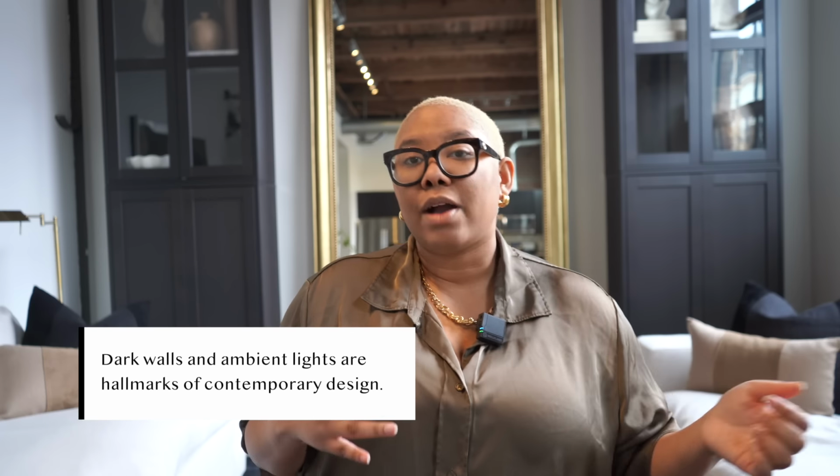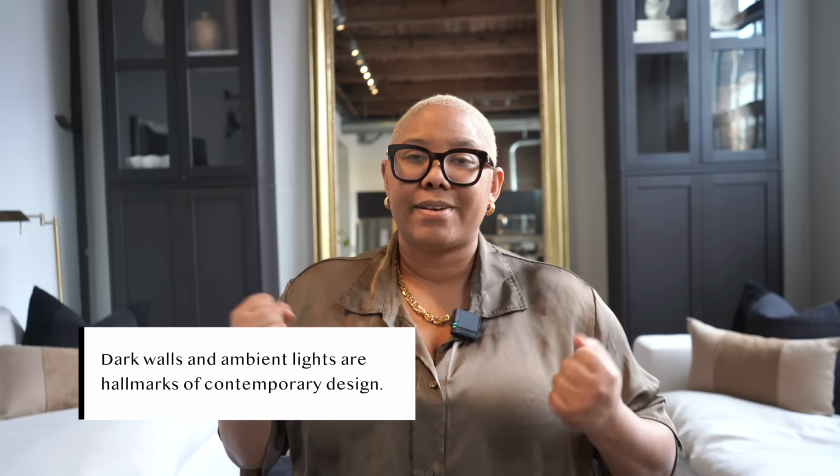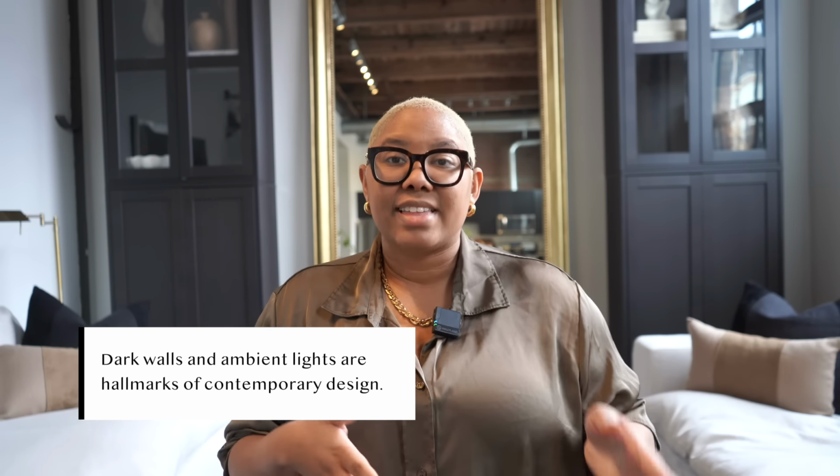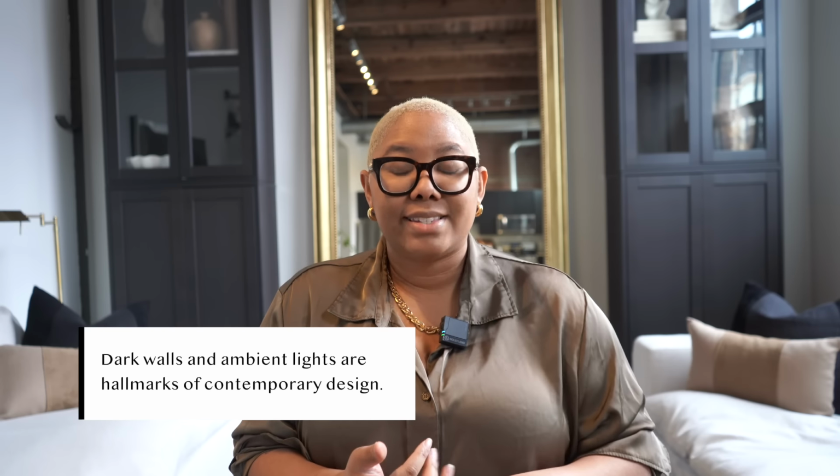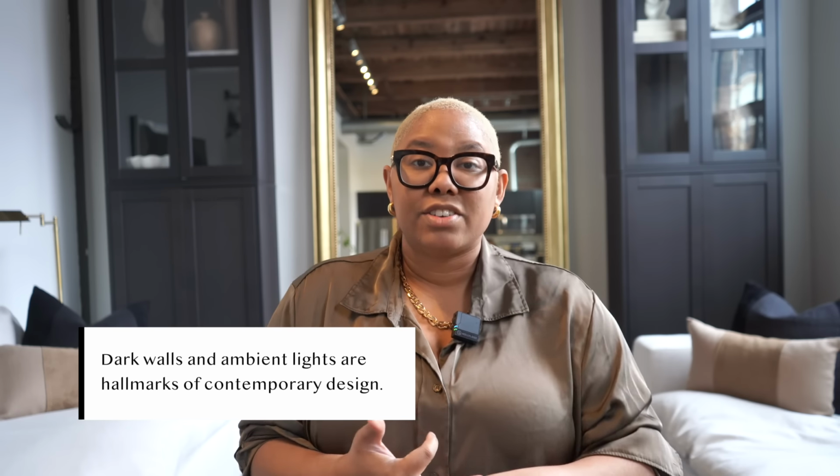So maybe someone will have black walls or dark gray walls. It can be very dark. So to kind of counteract that, there's a ton of mood lighting, which is why you see the task lights and the chandeliers and the really sculptural, interesting floor lamps.